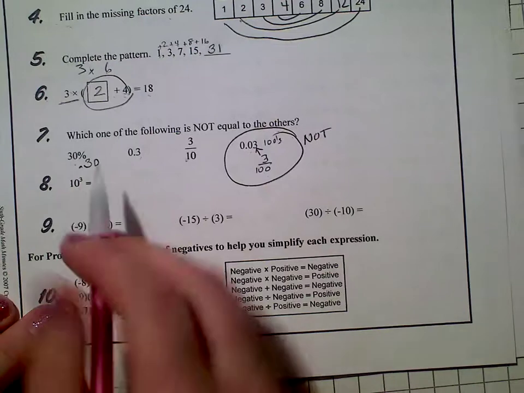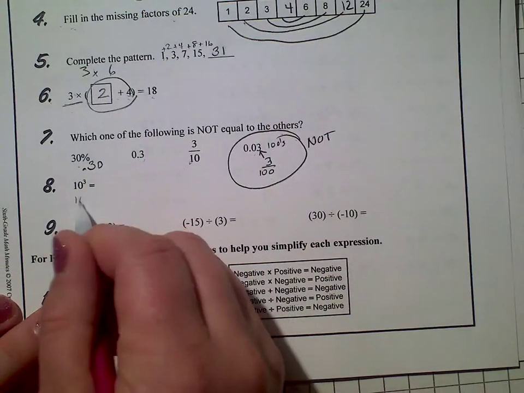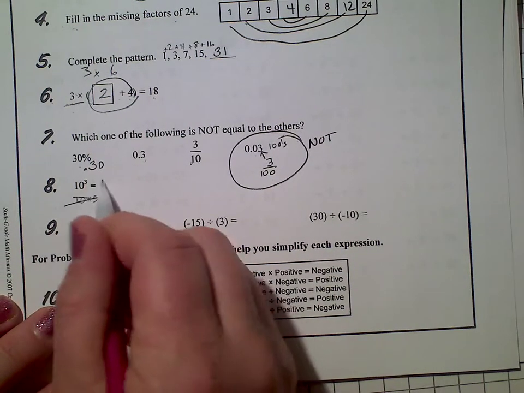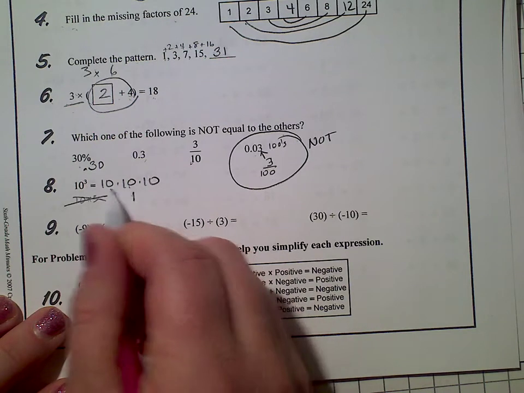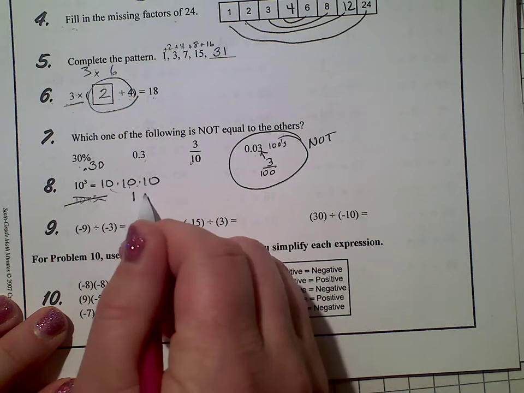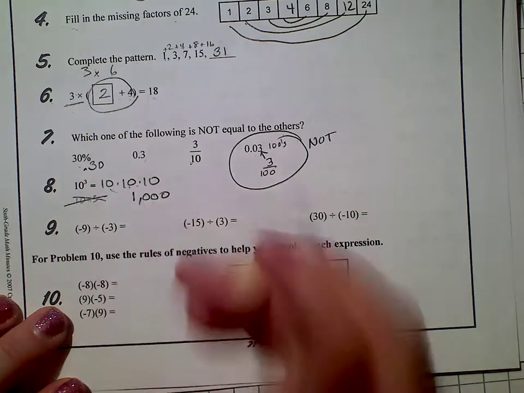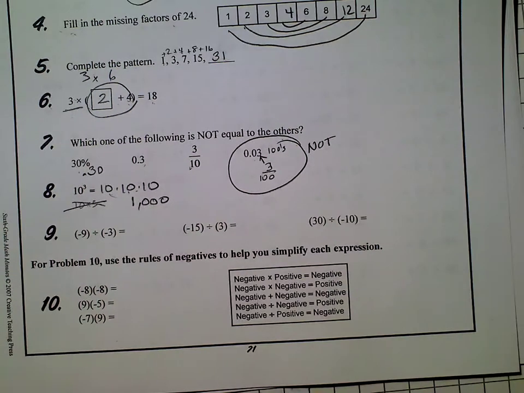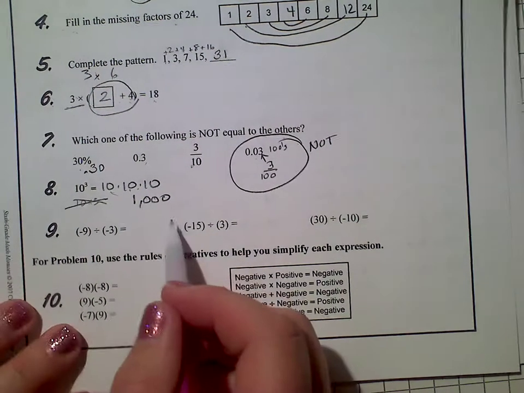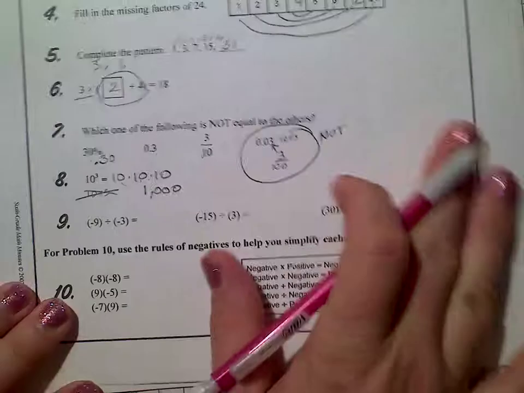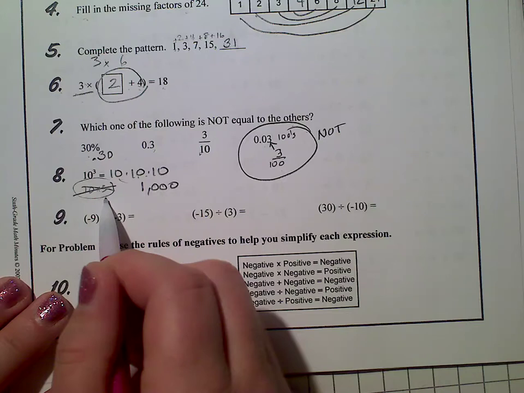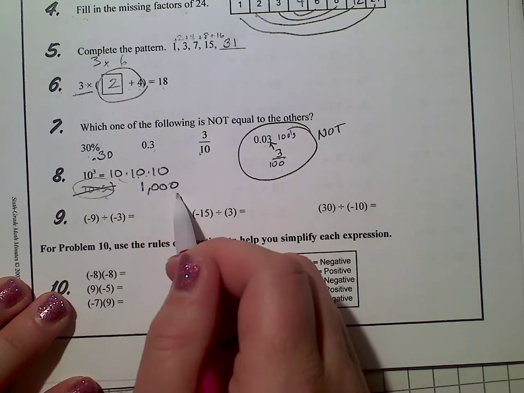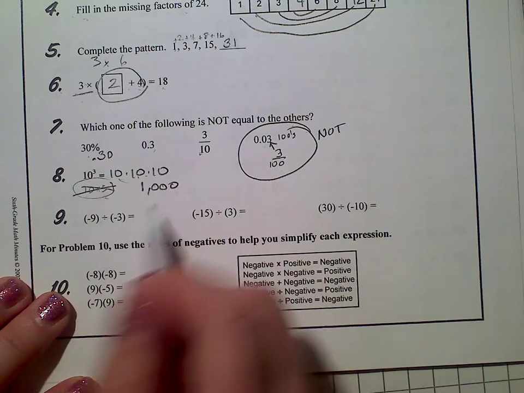Number 8. 10 to the 3rd power. That is not 10 times 3. No. It is 10 times 10 times 10. So 10 times 10 is 100, and then 100 times 10 is 1,000. This is important because if you're figuring money out, you shortchange yourself. If you only did times 3, that means you'd only have $30, and you would have shortchanged yourself $970.